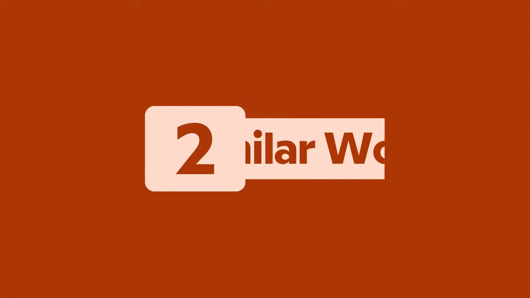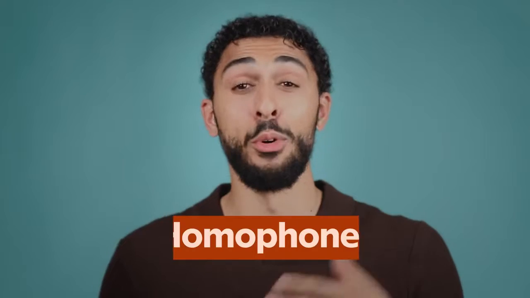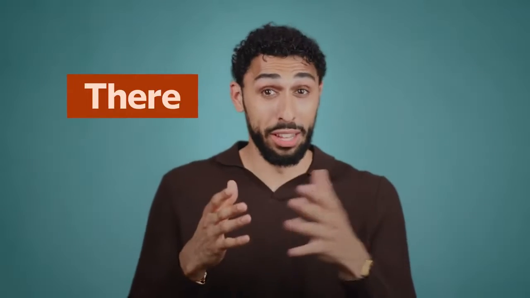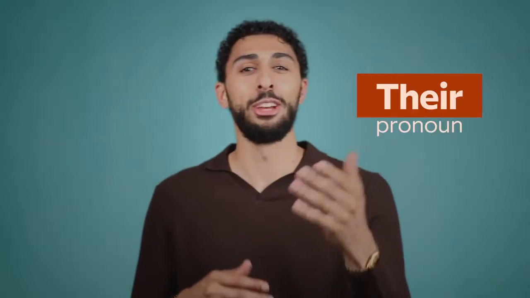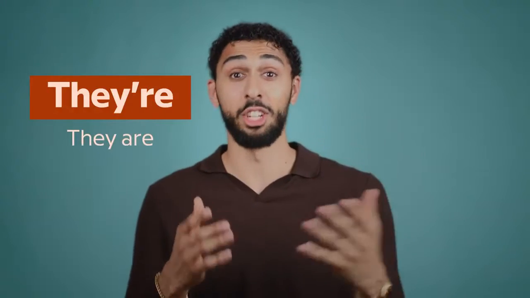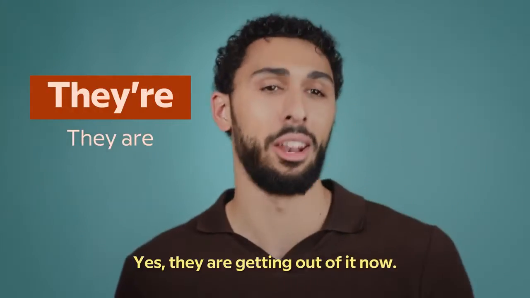Mistake number 2, mixing up similar words. Homophones are words that are pronounced the same but have different spellings and meanings. There indicates location. Look over there. Their is a pronoun and shows ownership. Is that their car in the driveway? They're is a contraction of they are. Yes, they're getting out of it now.